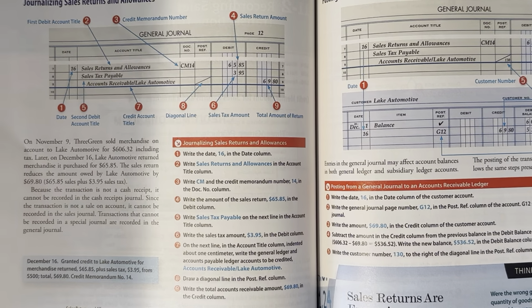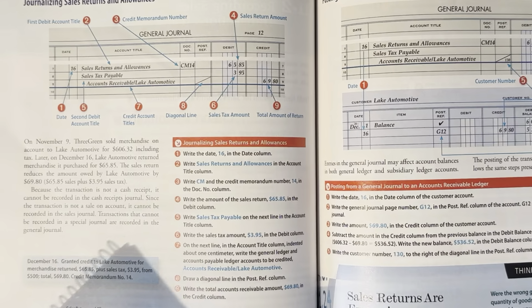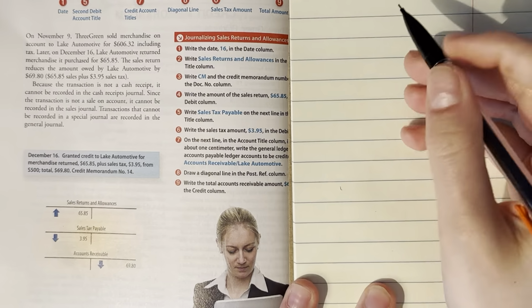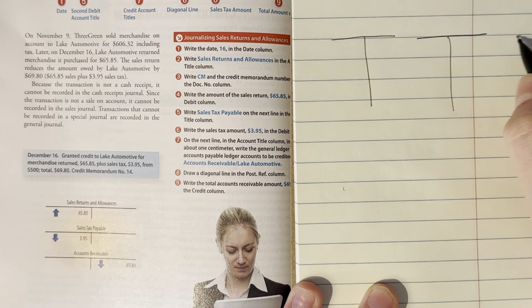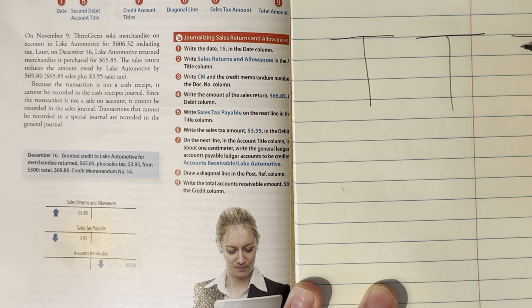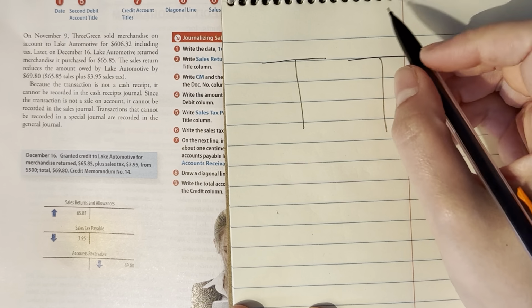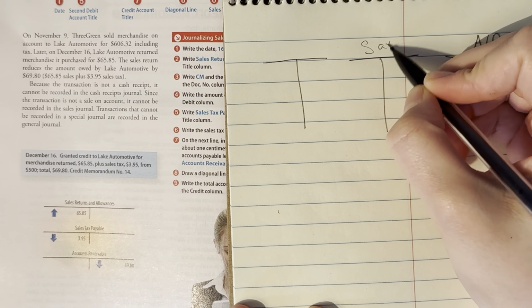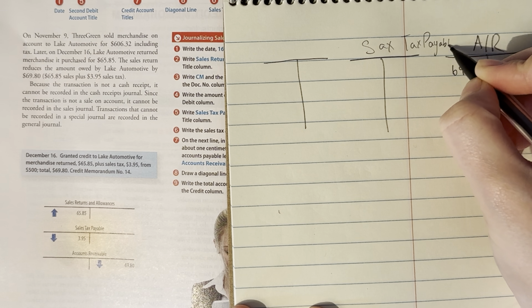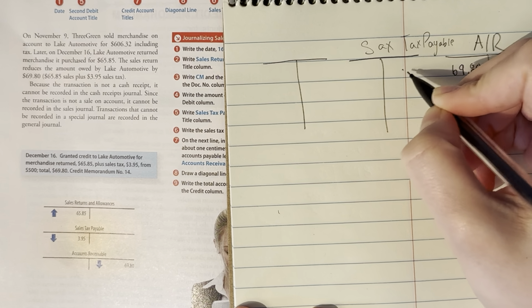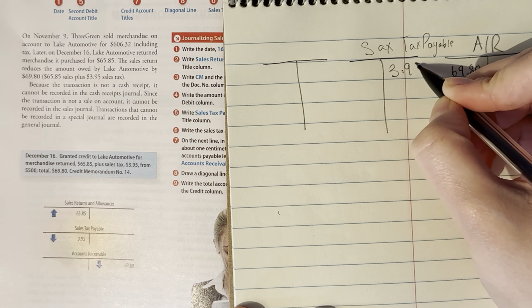I want to write it down to give you a picture. You can see it in the T accounts down here. When they originally bought the items, it would be an increase to their accounts receivable for $69.80. Sales tax payable is a liability, and it increases on the credit side, so it would have been $3.95.